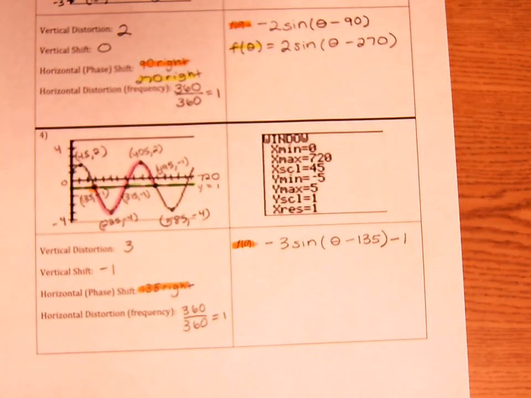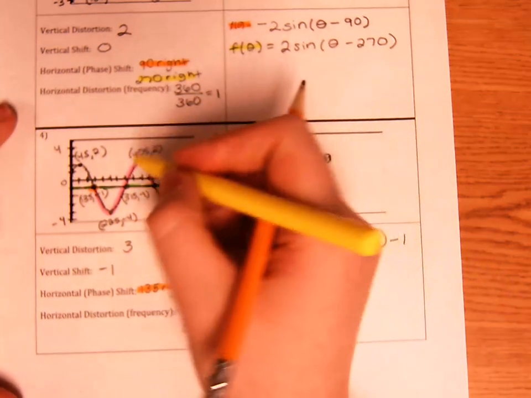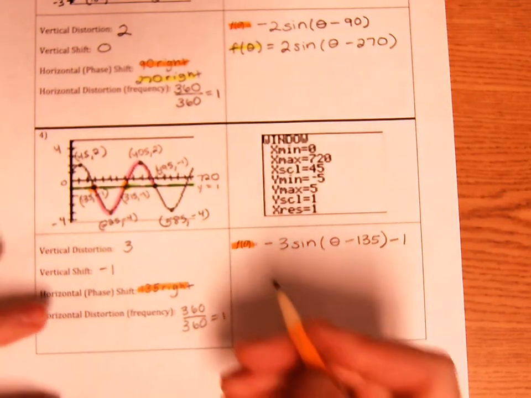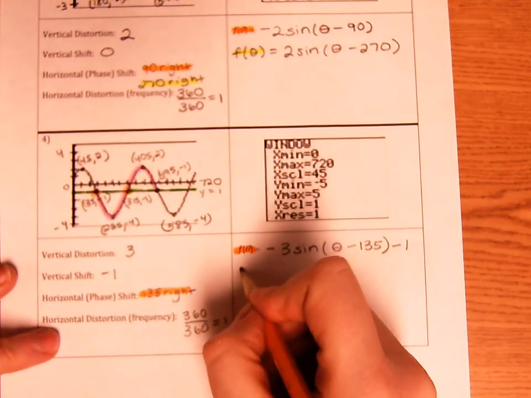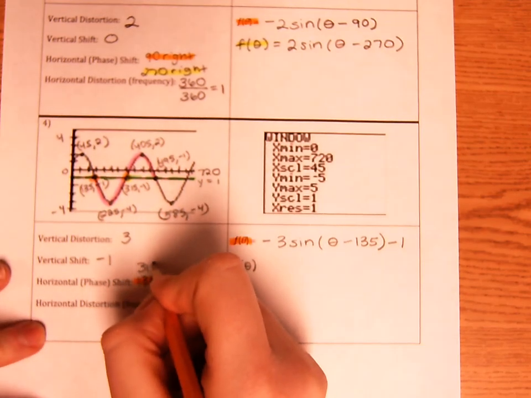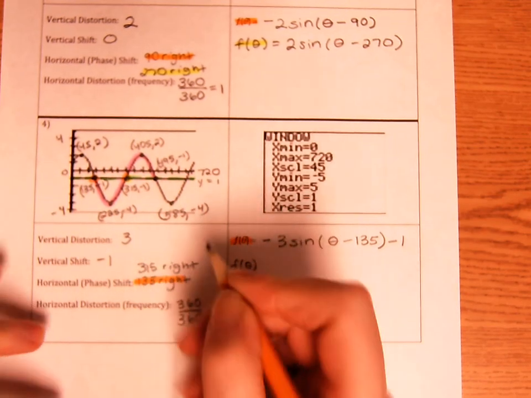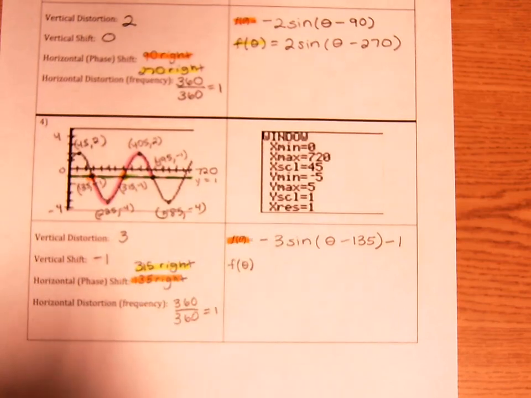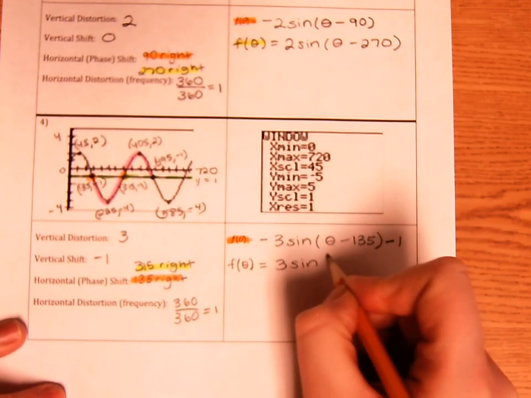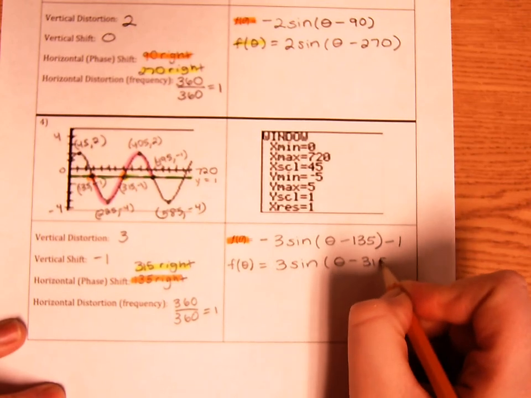Another way that you can model, if we want to show one more point, if I start at 315, I'm going up on the center line from that point, so there is no reflection. So in that case, if I go 315 to the right, that would just be represented by f of theta equals +3 sine of theta minus 315, minus 1.